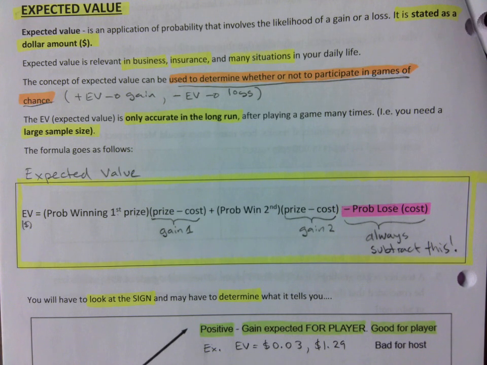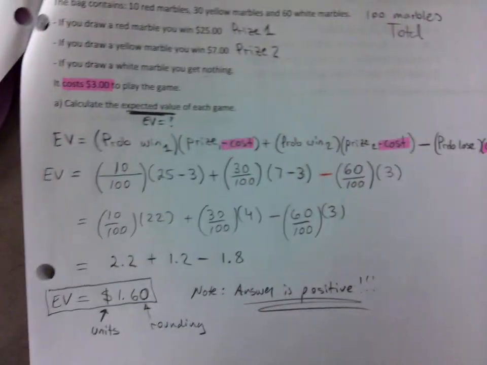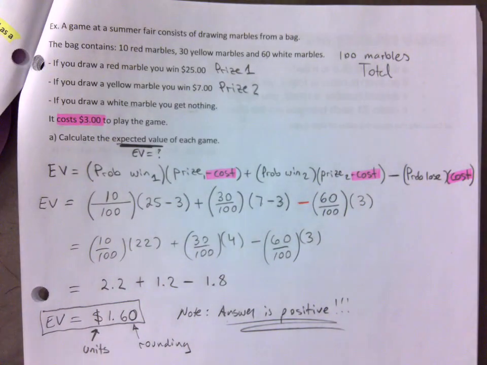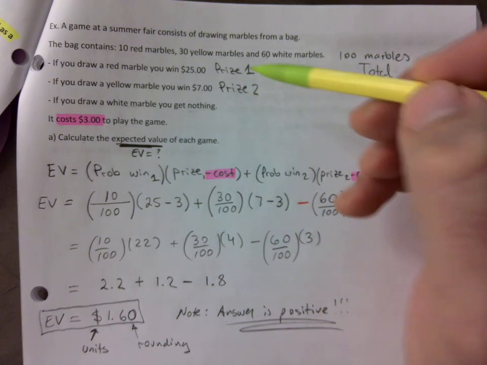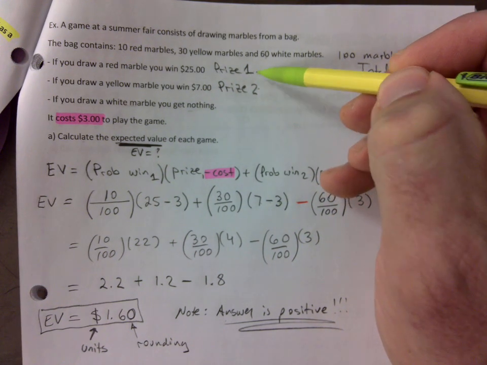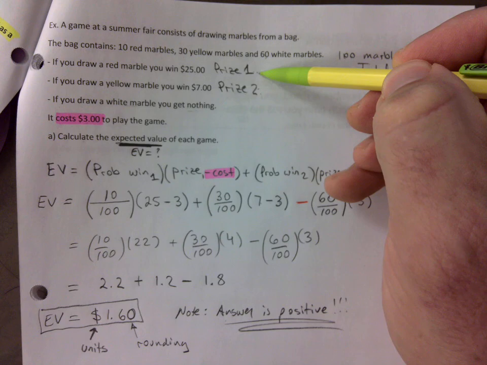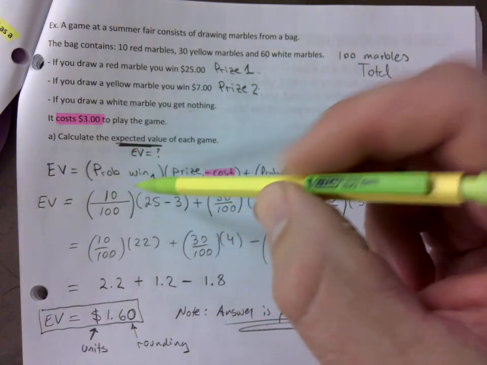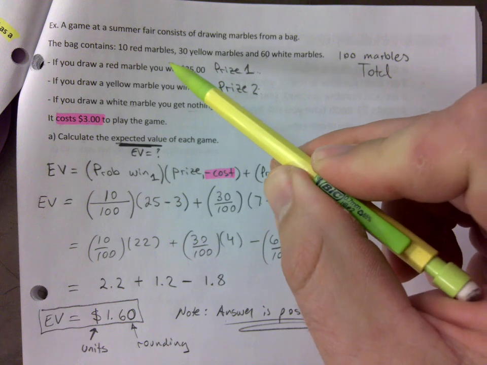Let's go over to page 70, and I'm going to add a little bit here, okay? This question on page 70 had 2 prizes, 2 ways of winning, okay? And each of them has a certain probability that's going to happen, right? It's based on the context.